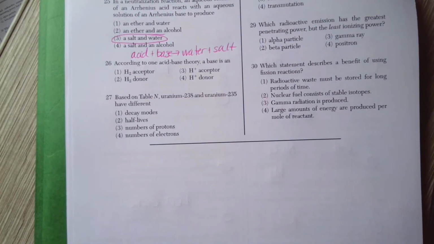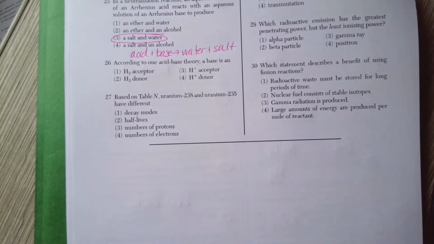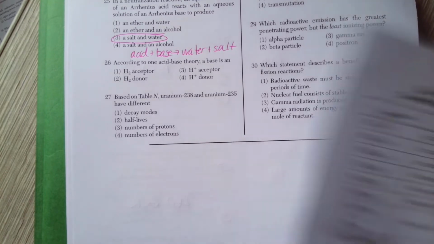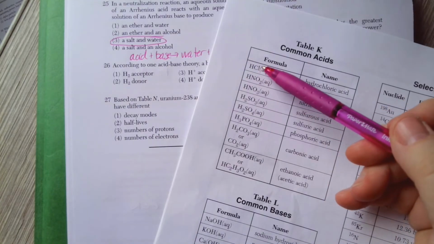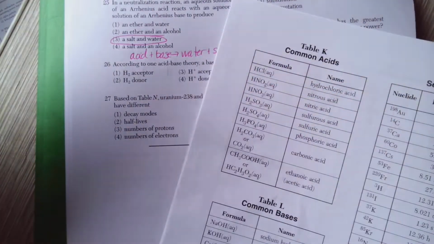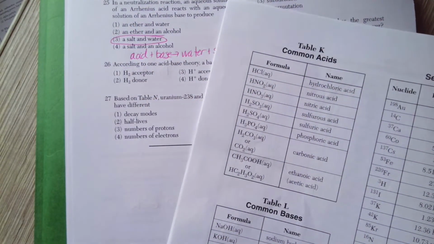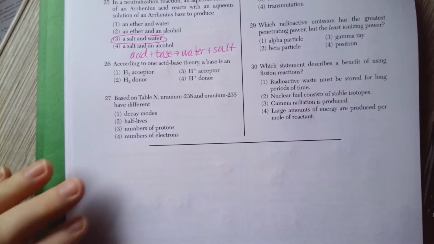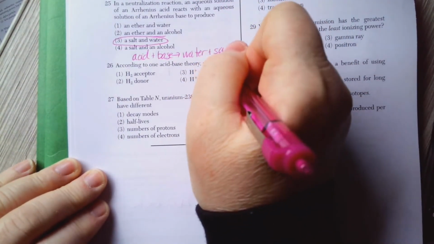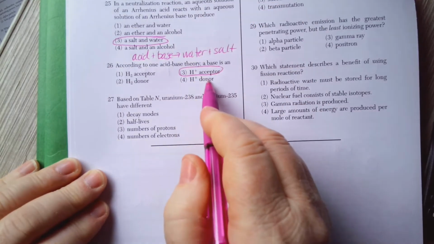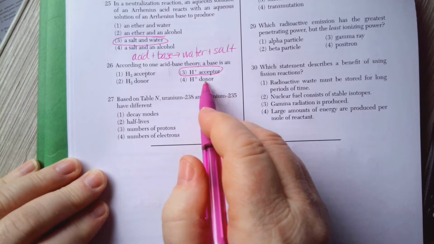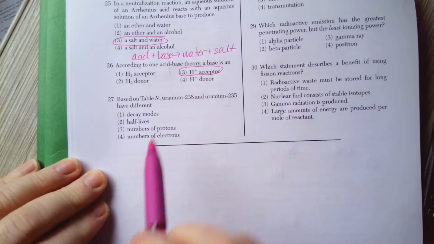According to one acid-base theory, a base is an... okay, so remember, acids have H's, so they're giving them away. Give away the H's. Bases, on the other hand, would be the acceptors. So this would be a Bronsted-Lowry acid, a Bronsted-Lowry base.